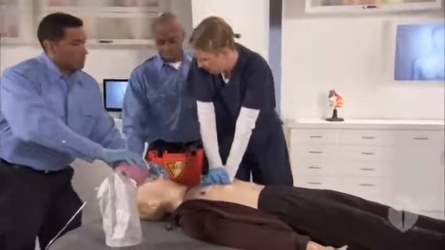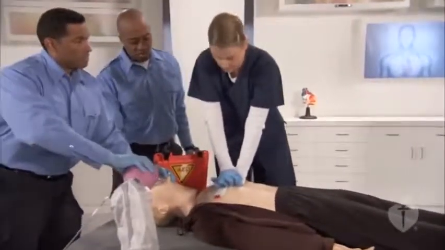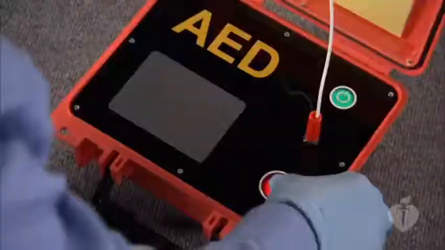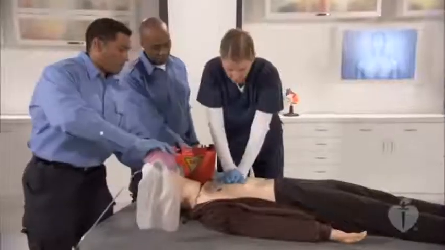Stay clear of patient. Deliver shock now. Clear the patient. Press the flashing button. Shocking now. Shock delivered. Begin CPR. Start with compressions.